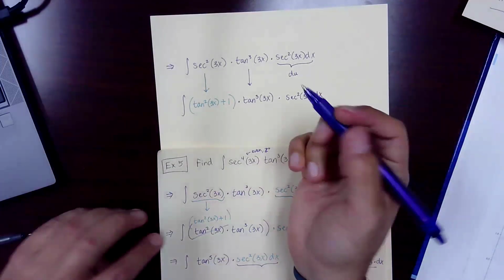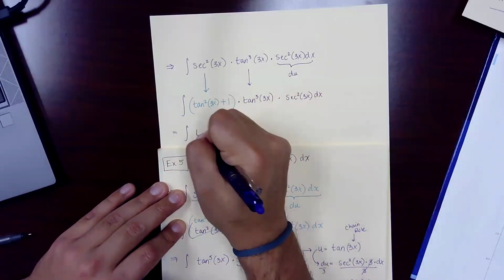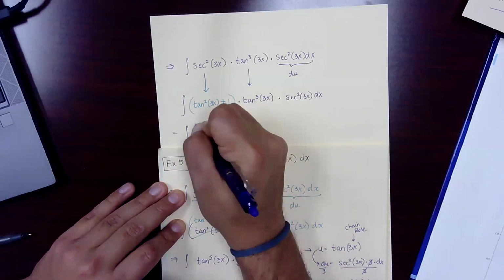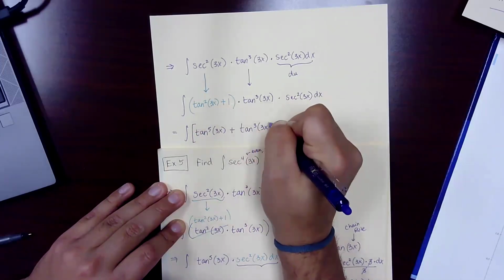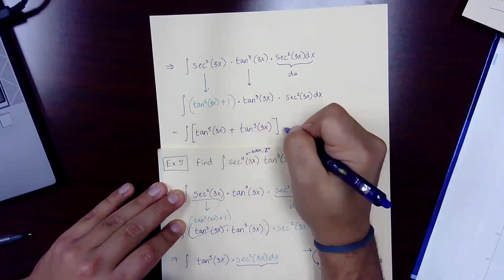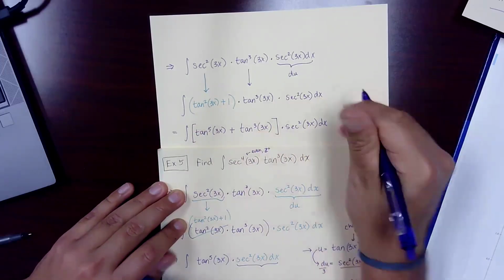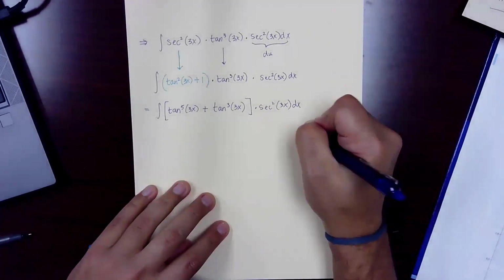I would just say, let's go ahead and FOIL this out, because the integral should have been our tangent to the fifth power of 3x plus our tangent to the third power of 3x times our secant squared 3x dx. Once the mistake was found, we can make that correction pretty easily.